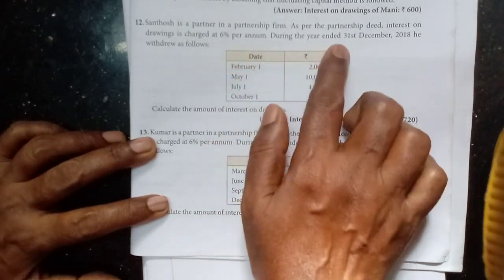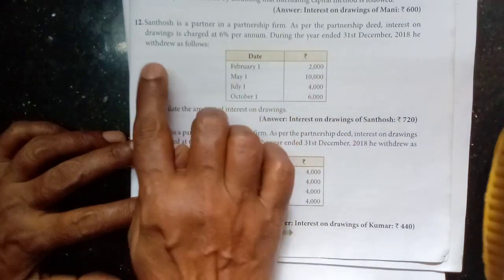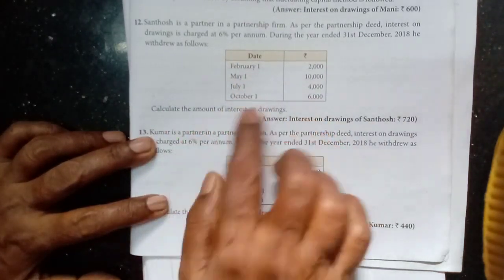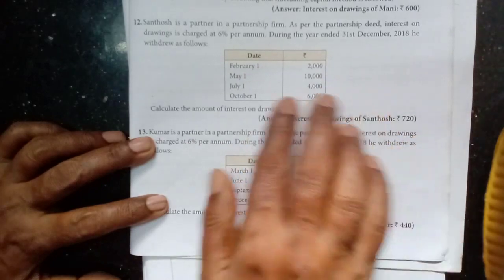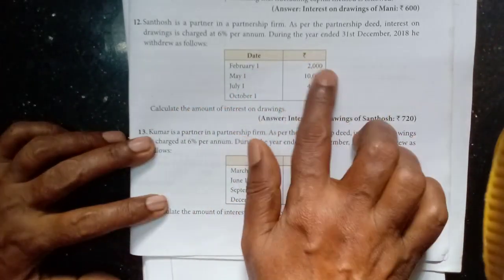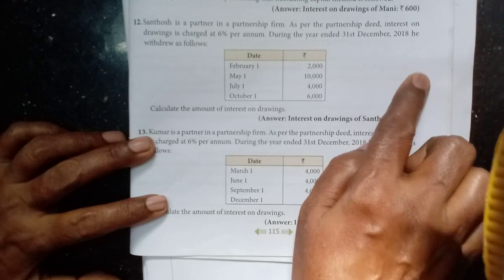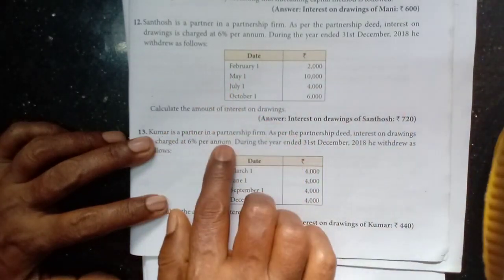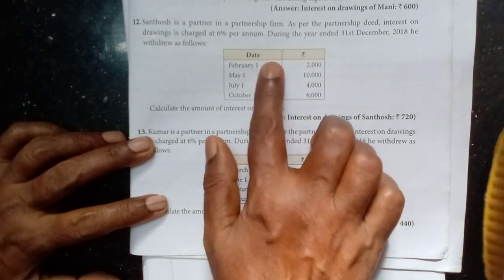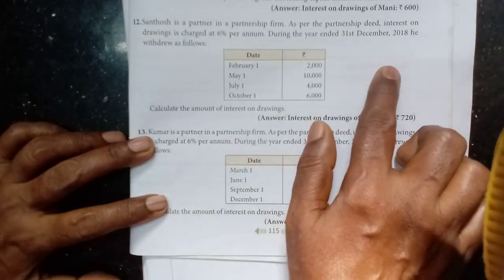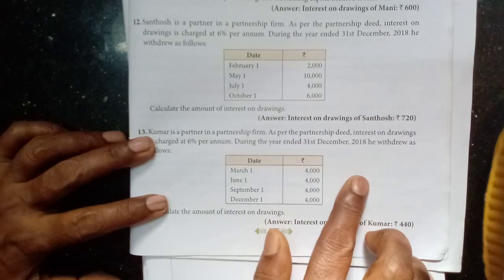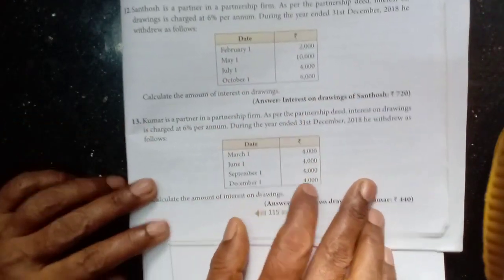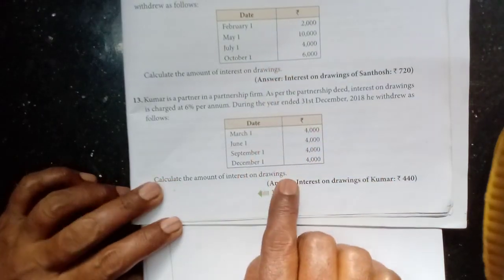Then during the year ended 31st December, he withdrew as follows: February, May, July, October. Calculate each one, then add everything. Do it neatly. The last amount, the interest on drawings, may be the last one. Understand? In the same line you do. Write in the particulars column, calculation around the amount column, then the answer in the second amount column, then last you write. Neatness is very important for accountancy. Okay. Then the same model here.